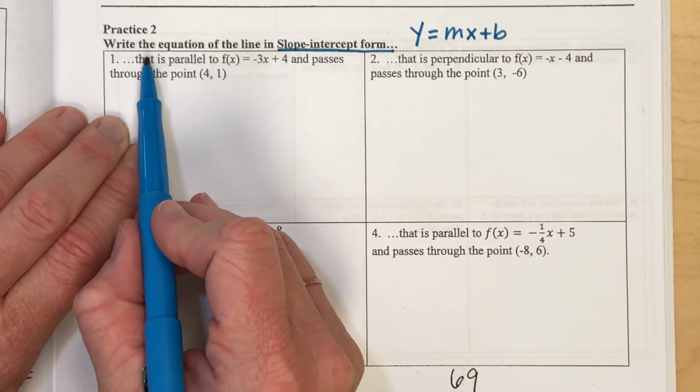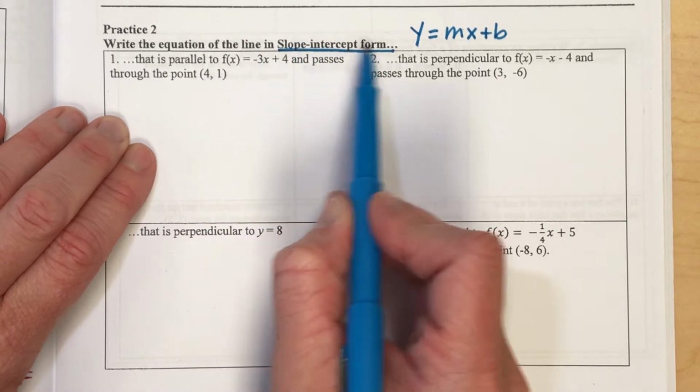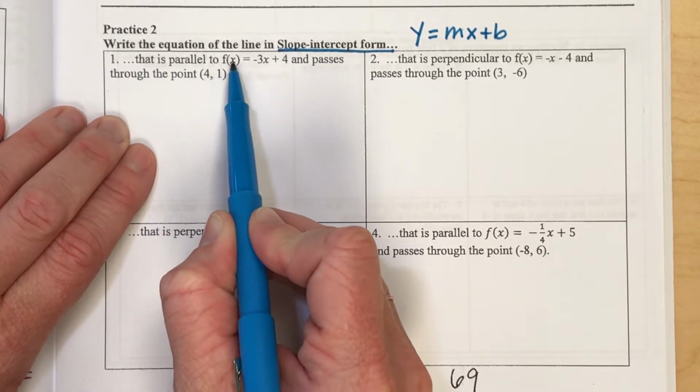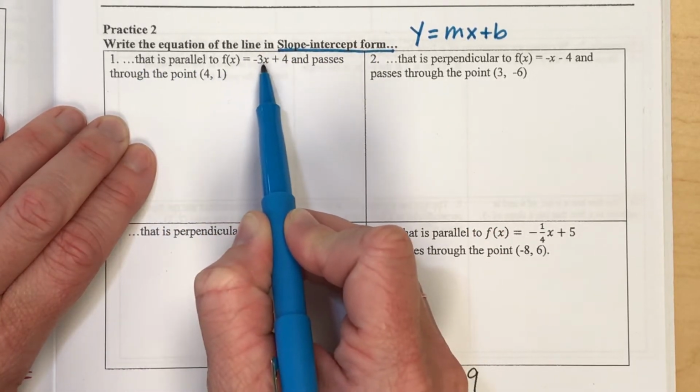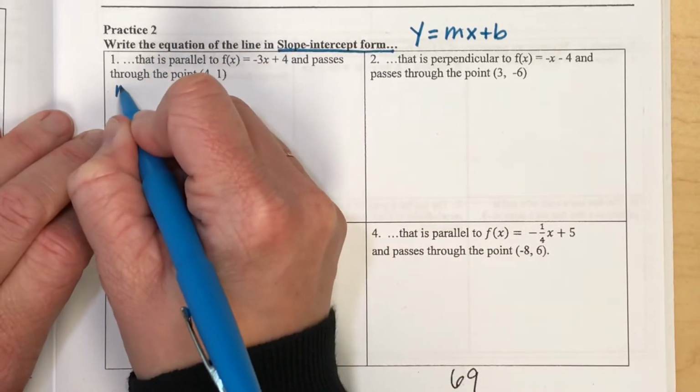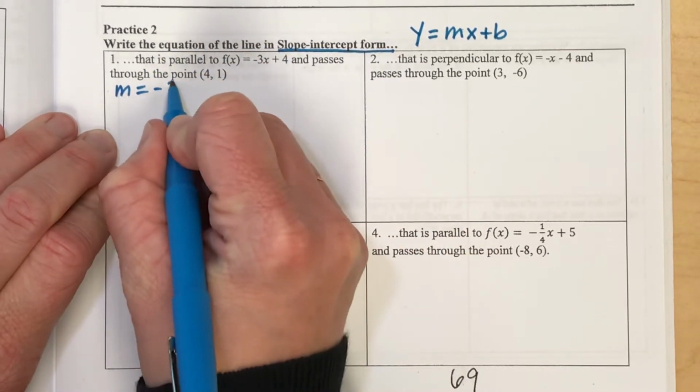So I want to write the equation of a line in slope-intercept form that is parallel to the function -3x + 4. So my slope in that given line is -3.